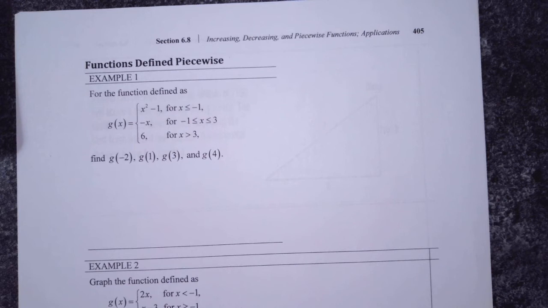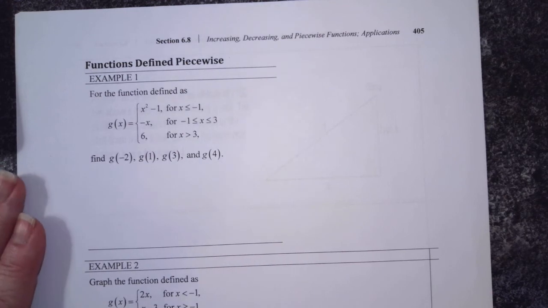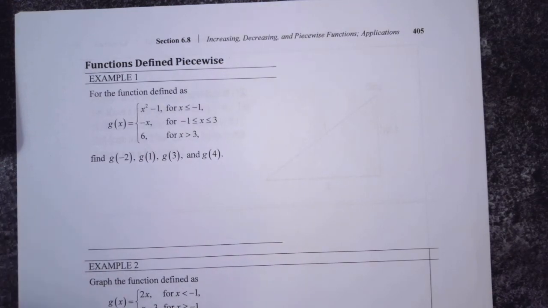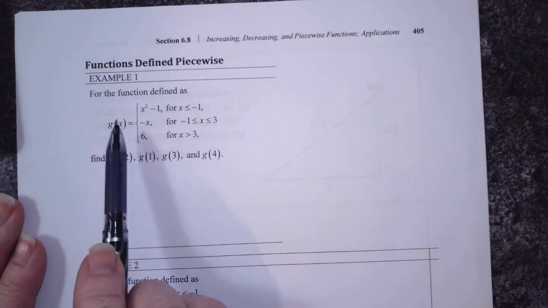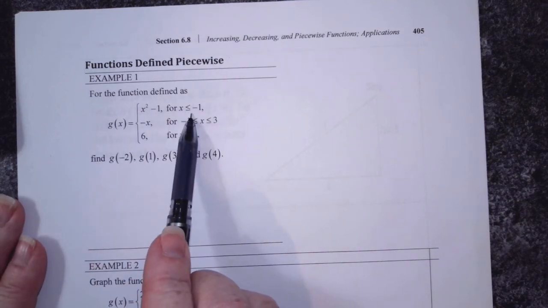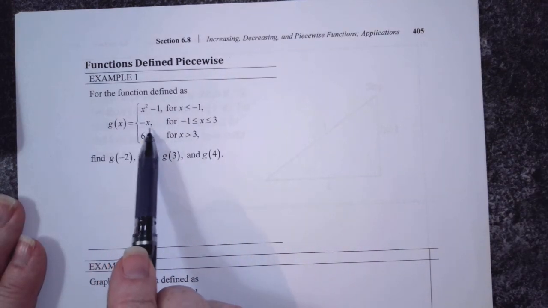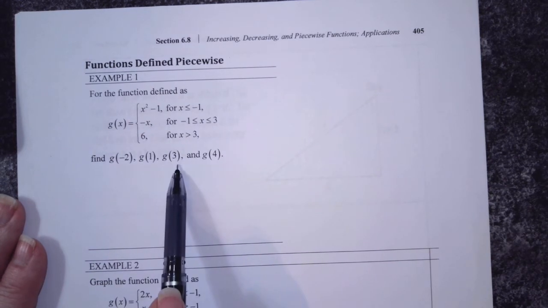So that's not as much the case with phone bills anymore, but very often with other sorts of bills, electric or water, that kind of thing. So what a piecewise defined function is, just as the name suggests, it's a function that's defined in pieces. It's defined one way for some x values, and other ways for other x values.